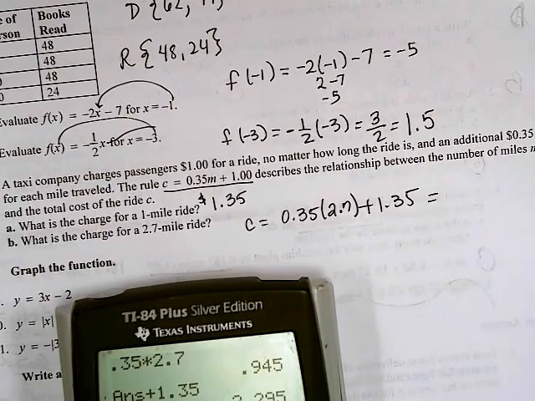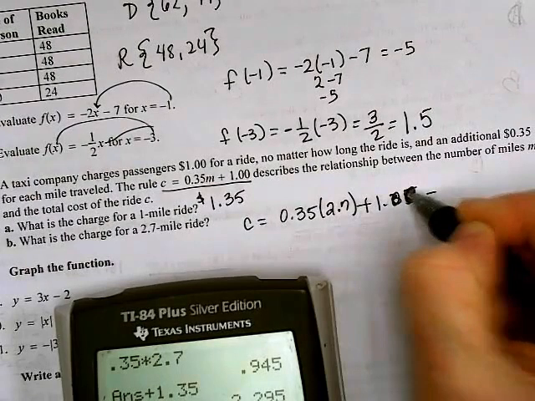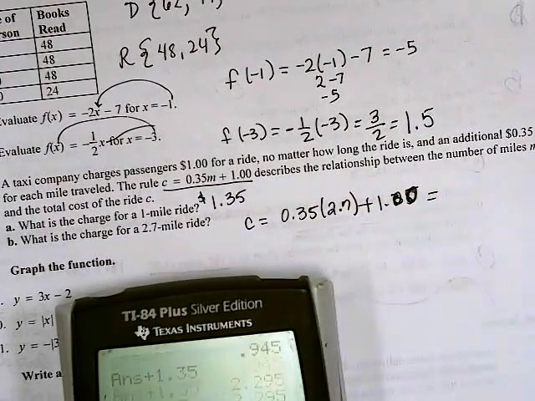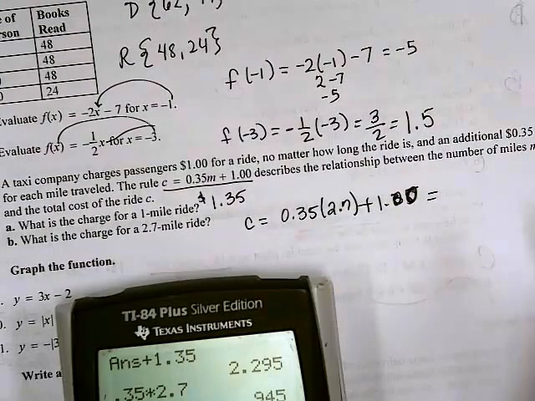$0.35 times 2.7 miles plus the dollar. Oh, I wrote that $1. I did do something wrong. Did you get $1.95? Yes.